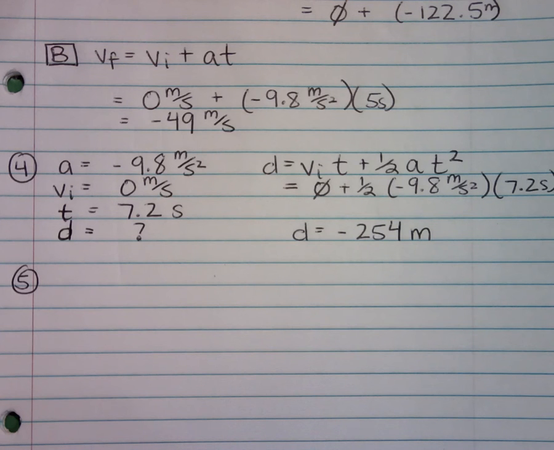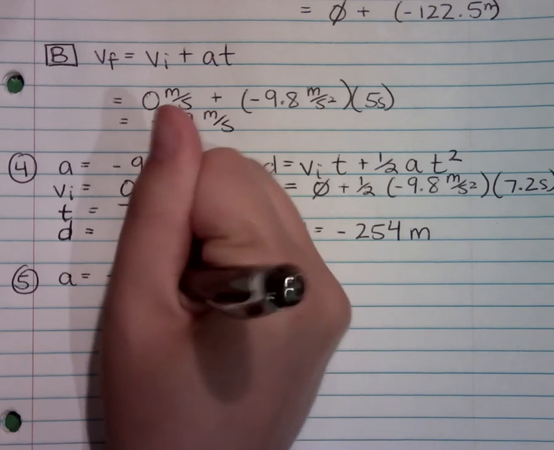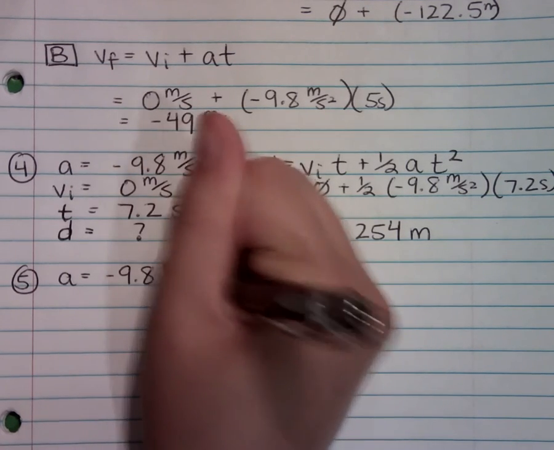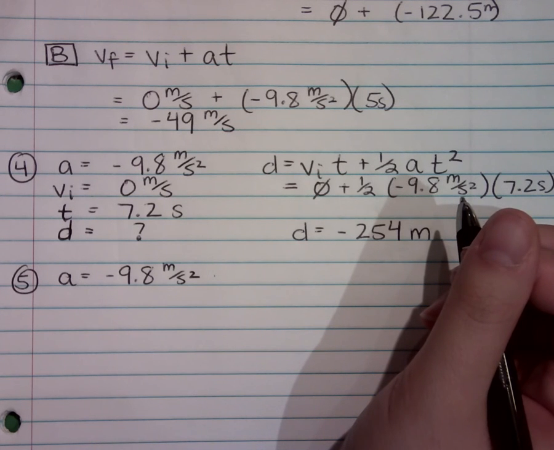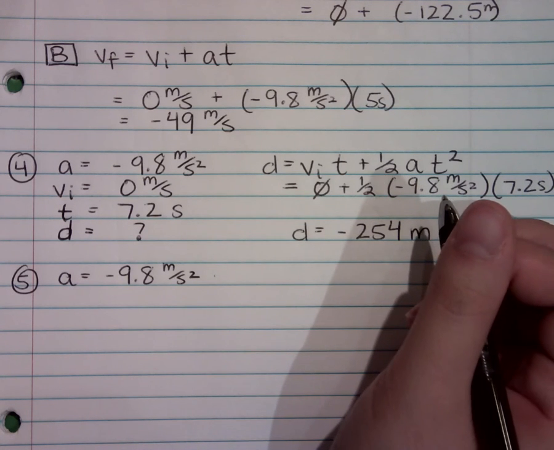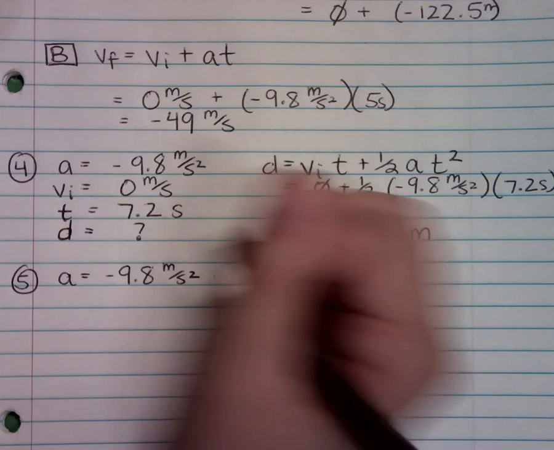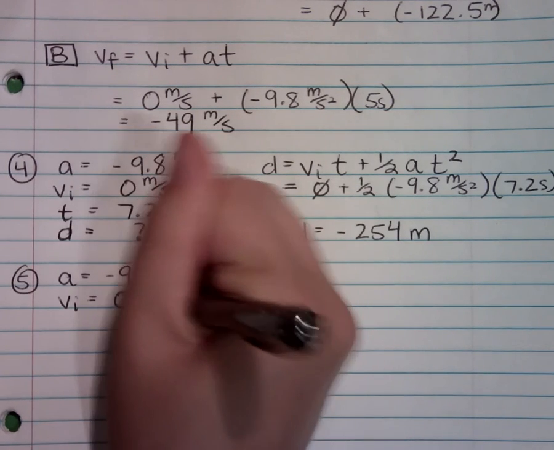So what do we know? Well, since it's a free fall problem, we're going to start out knowing our acceleration, right? It's always the same, negative 9.8 meters per second squared. What else do we know? What was the velocity when he dropped the penny? The initial velocity, 0 meters per second.